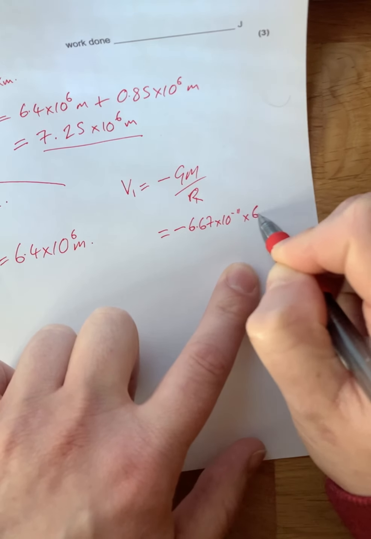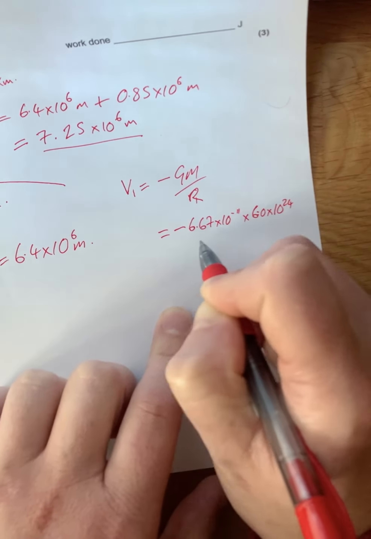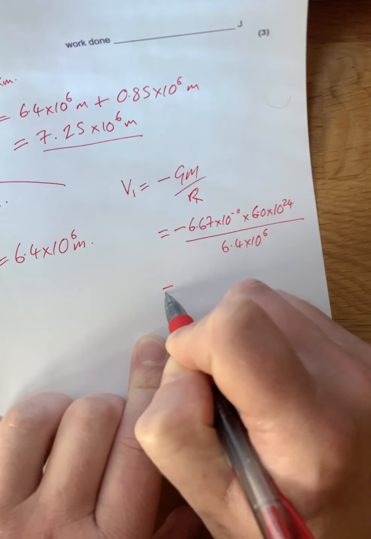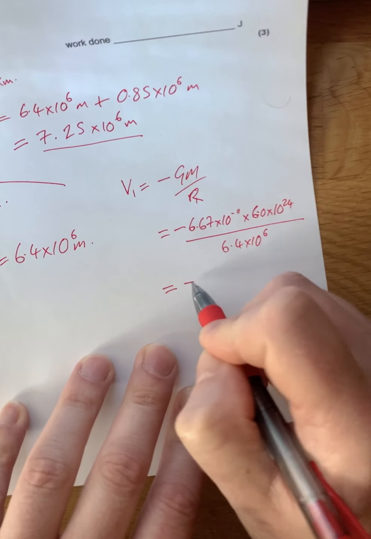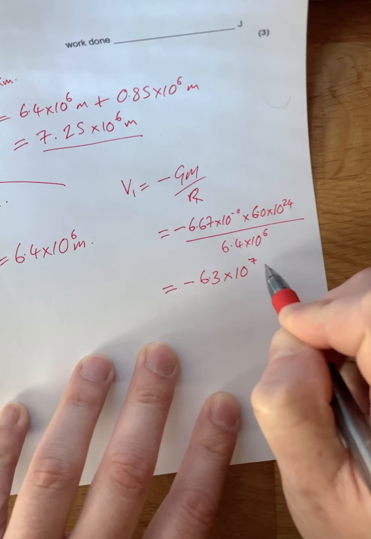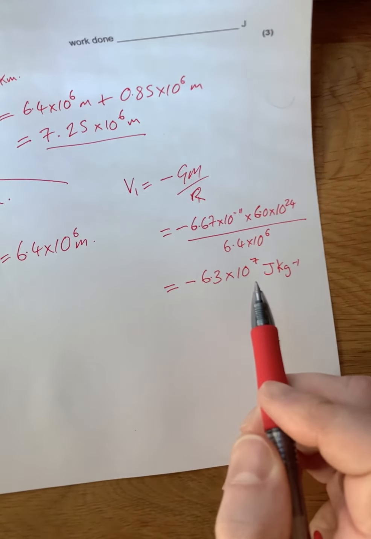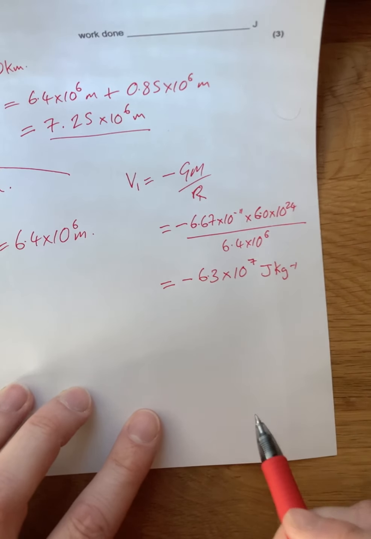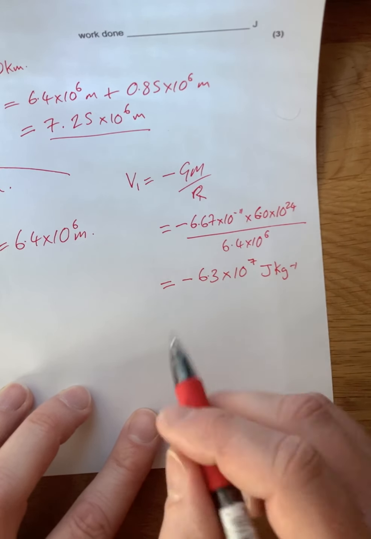I'm going to take the value they give us in the last question, and then we're going to divide that by 6.4 times 10 to the 6, and that is going to come out at about minus 6.3 times 10 to the 7 joules per kilogram. So that's the surface potential. That's the gravitational potential at the surface of the Earth for having a certain amount of mass and a distance from the centre.